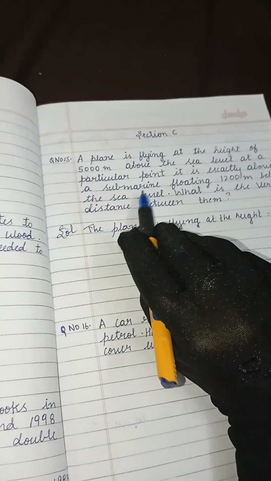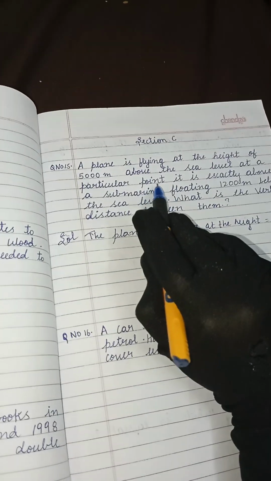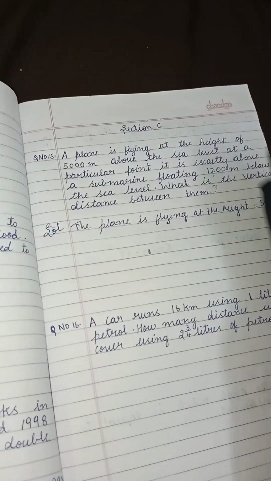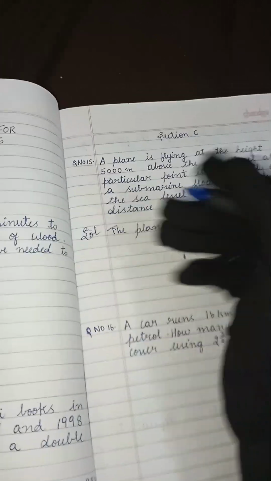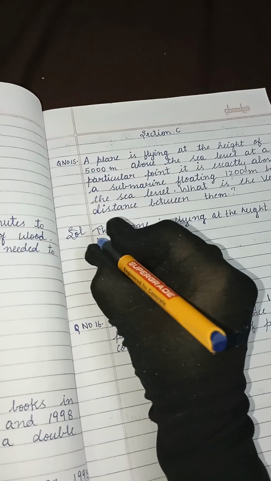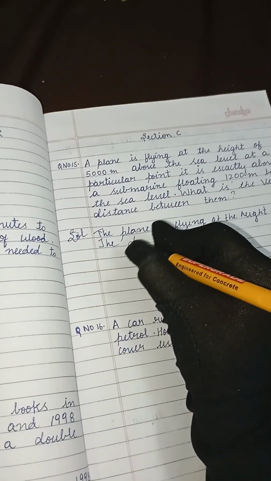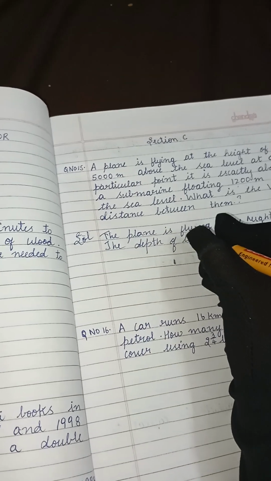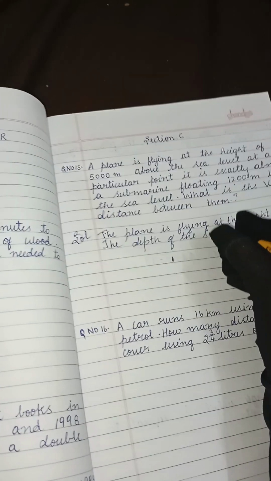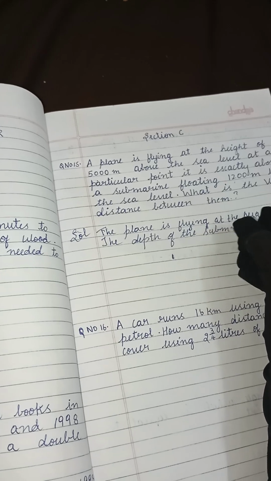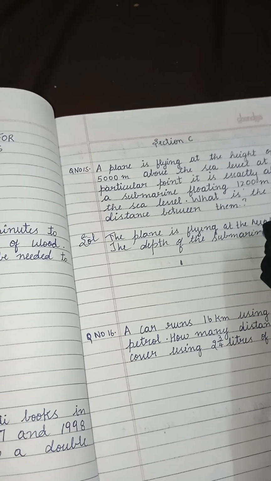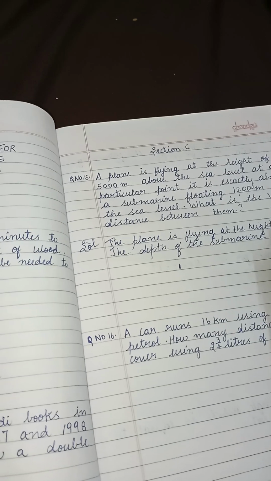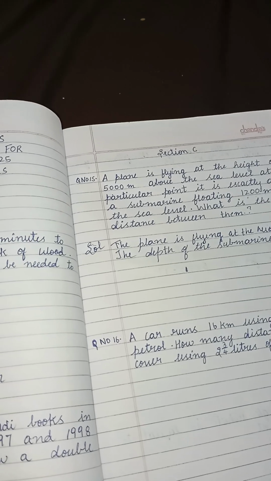What is the depth of the submarine? Exactly above a submarine, floating 1,200 meter below the sea level. So what is the depth of the submarine? 1,200 meter, right? So we'll write here 1,200 meter.